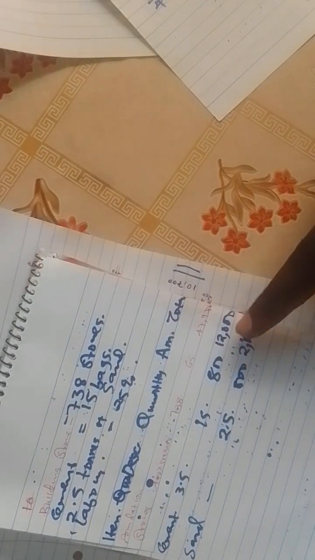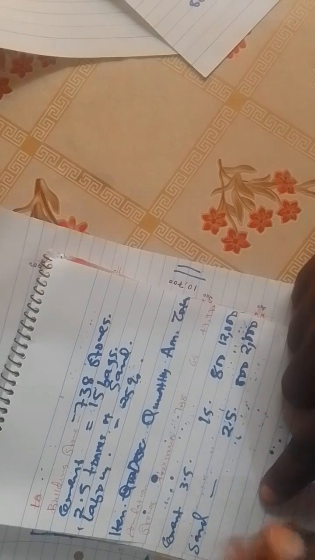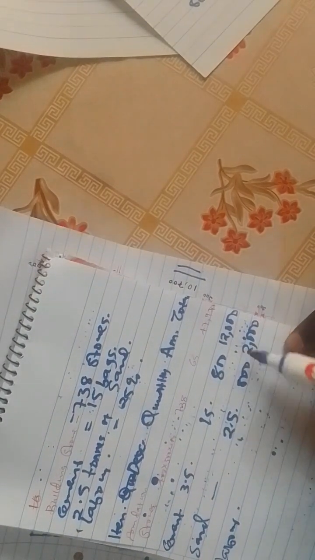Then now let's add the total, so that we can calculate 25% for labor. So the total now, so that we can get the labor cost, which is 25% of the total, which is 61,970.